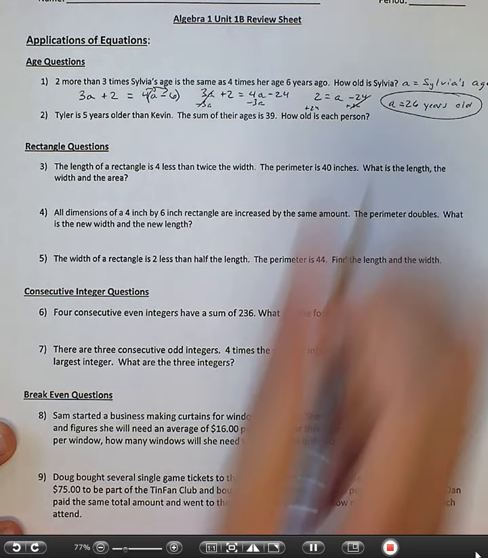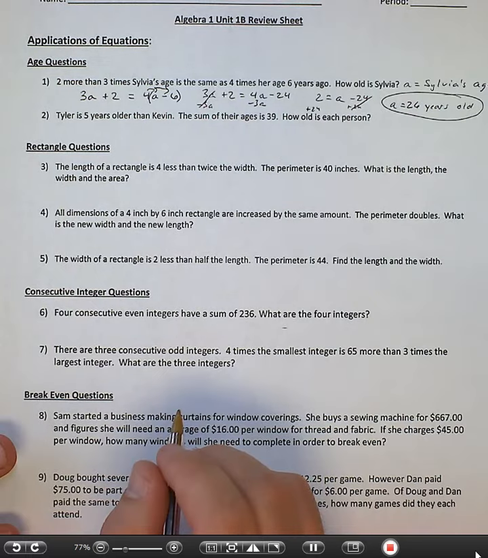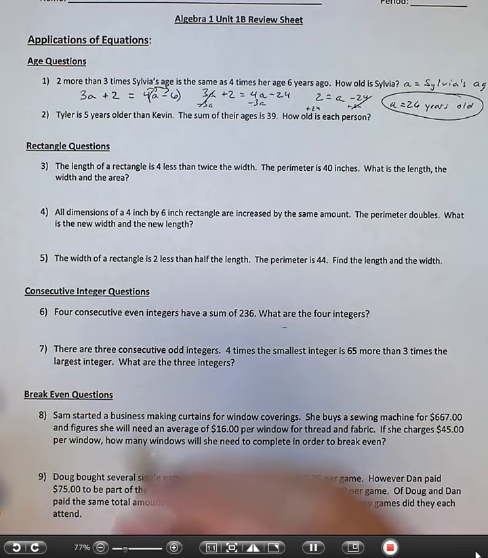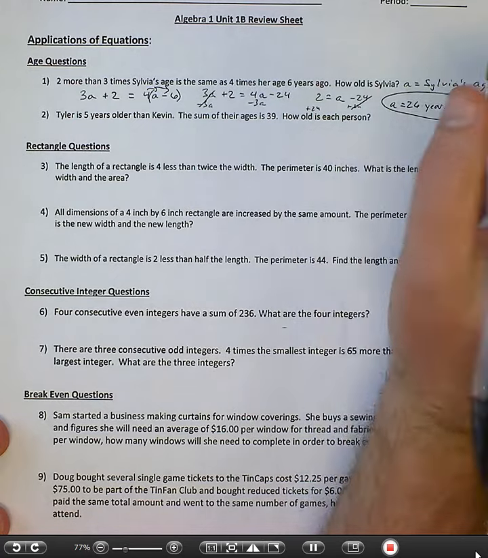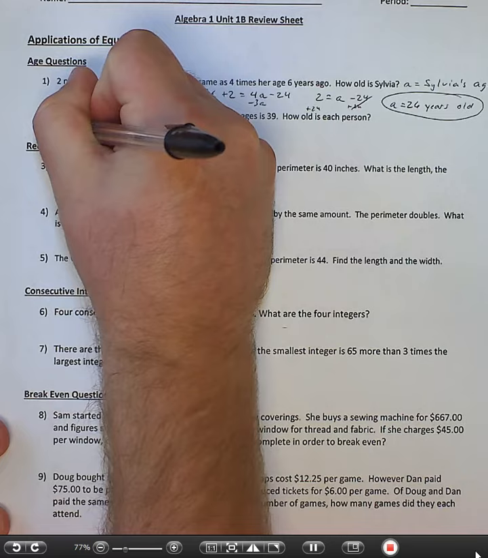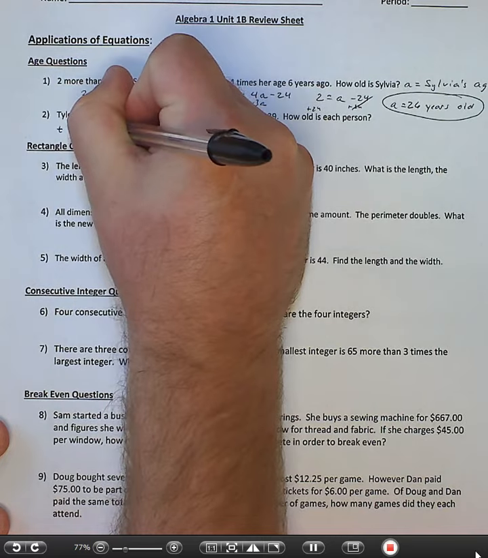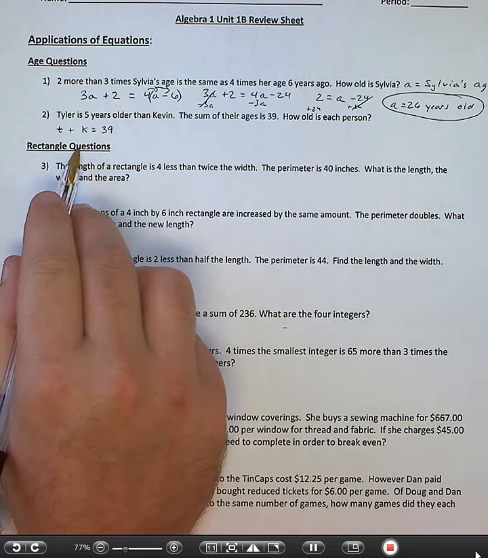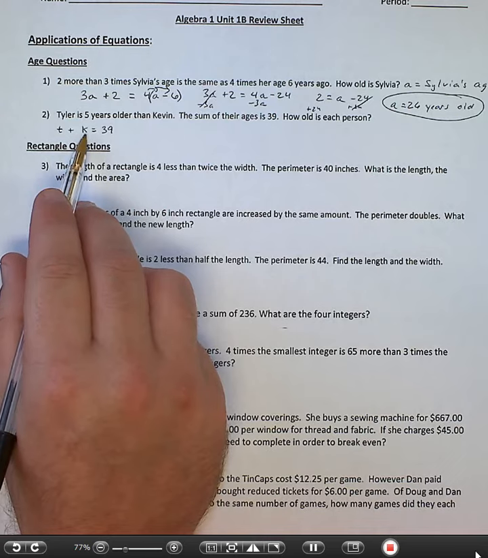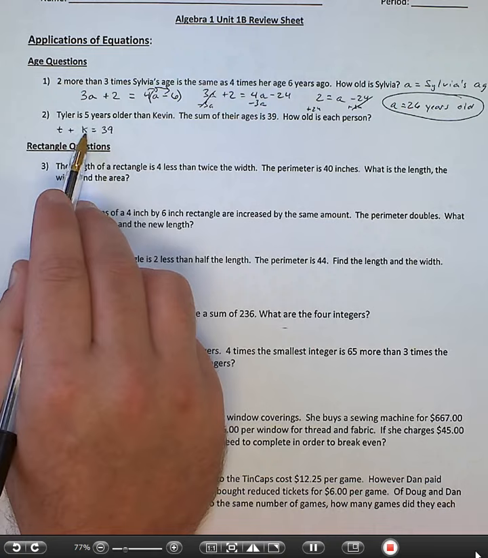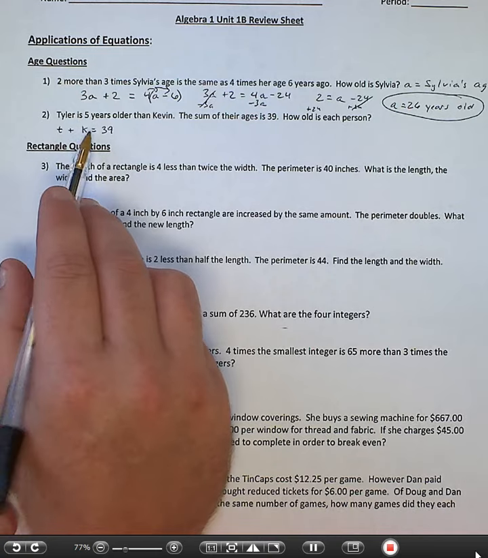Okay. Number 2, Tyler is 5 years older than Kevin. The sum of their ages is 39. How old is each person? Well, this one's going to have 2 variables because you're looking for how old each person is. So I'll do T for Tyler plus K. You know that adds up to 39 because the sum of their ages is 39. Problem is I can't do anything with that because there are 2 variables. Tyler could be 1 and Kevin could be 38, 2 and 37, 3 and 36. Lots of combinations, right?